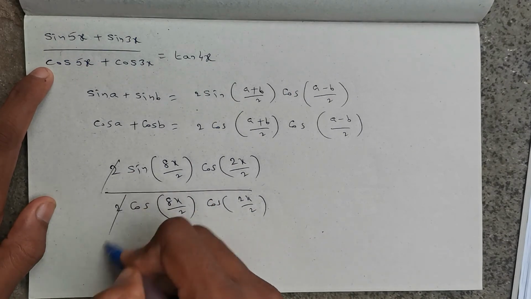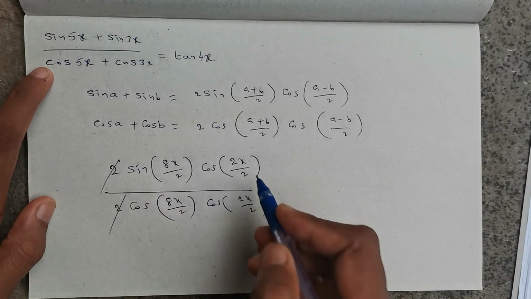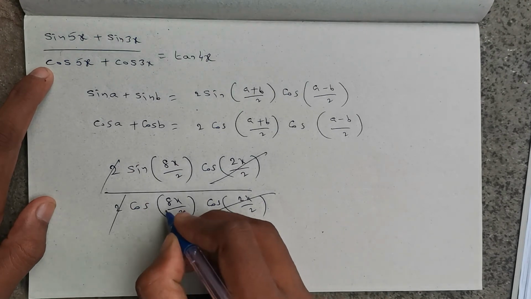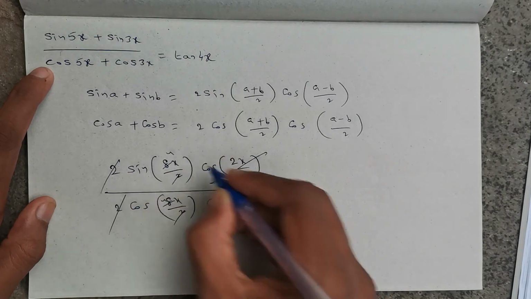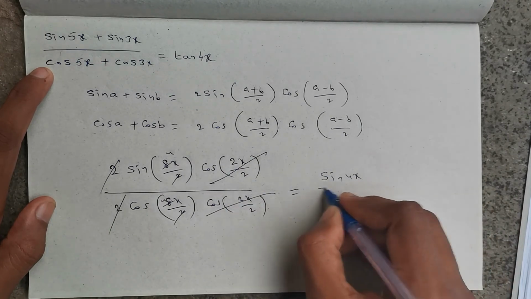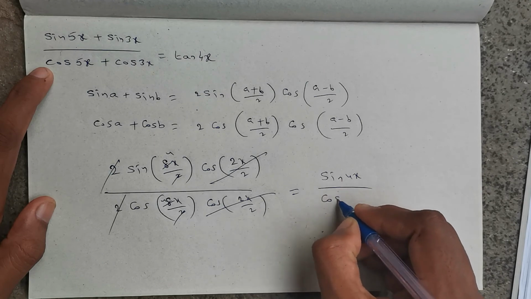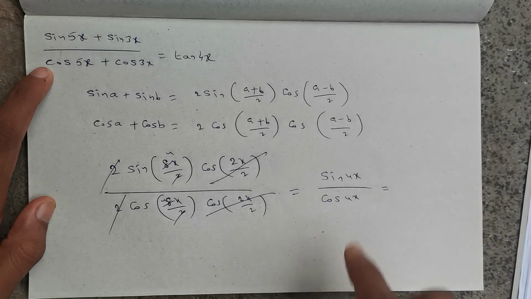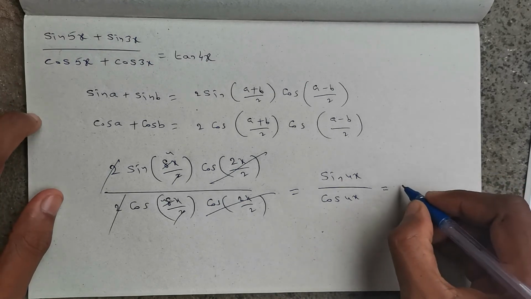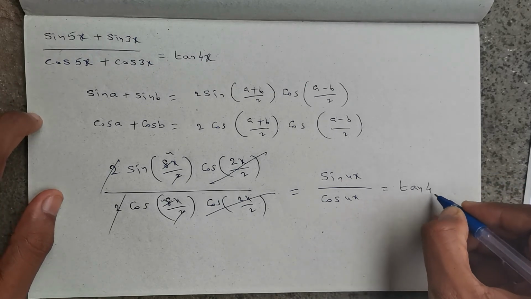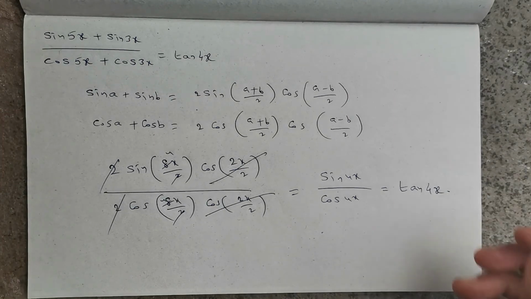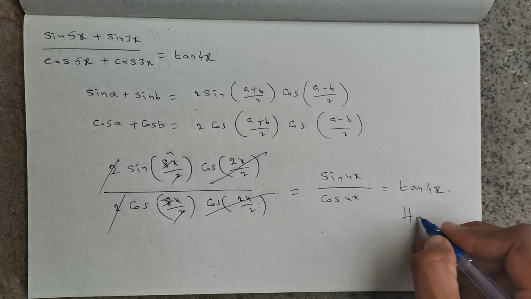In the numerator 2 and in the denominator 2 cancel. Here cos 2x by 2 and here cos 2x by 2 cancel. 2 ones are 2, 2 fours are 8. So we remain with sin 4x divided by cos 4x. Sin 4x divided by cos 4x is nothing but tan 4x. Hence proved.